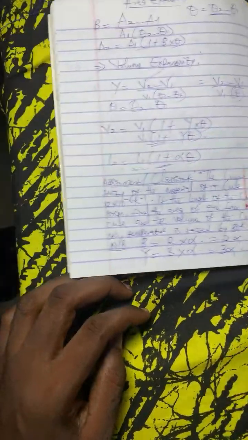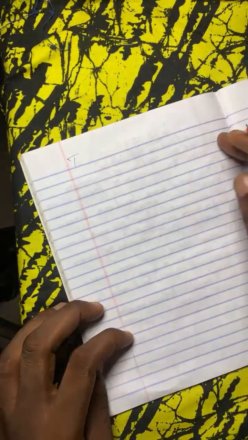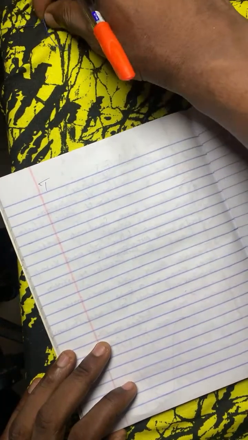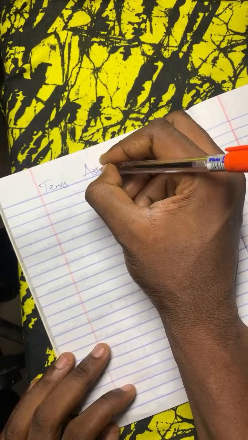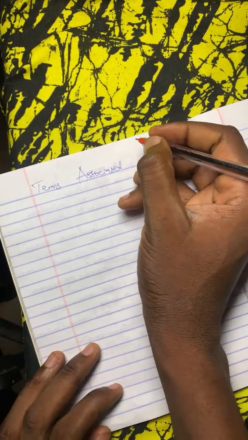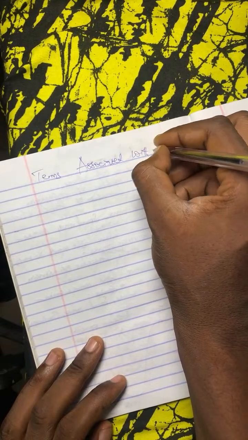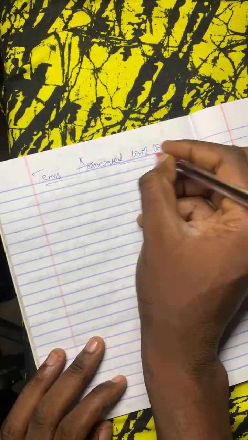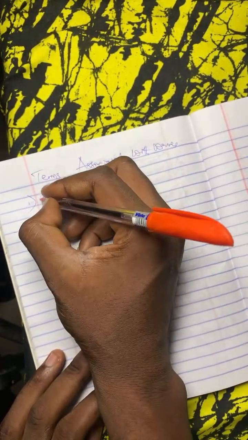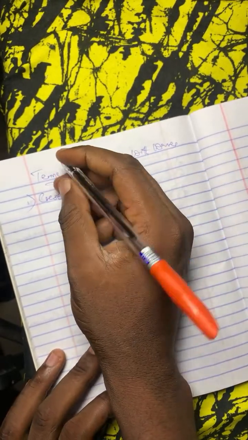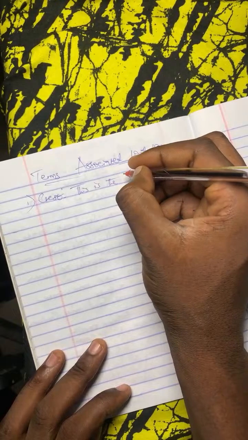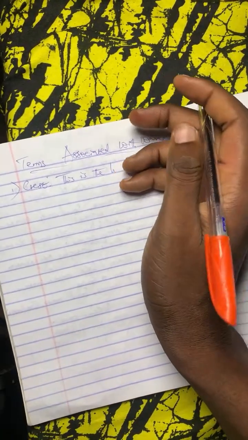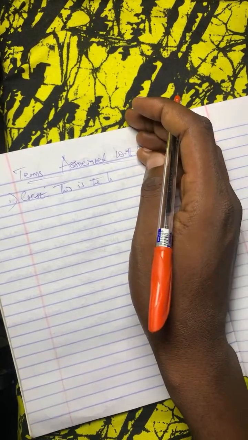Are we together now? So let's look at the important terms associated with waves. Please, if you have any question, don't forget to ask. The first one is crest, which I just explained. Crest is the highest point of a transverse wave.